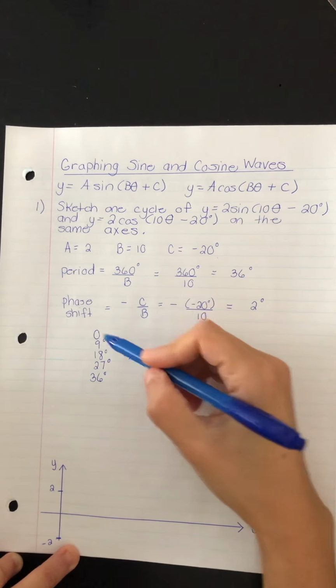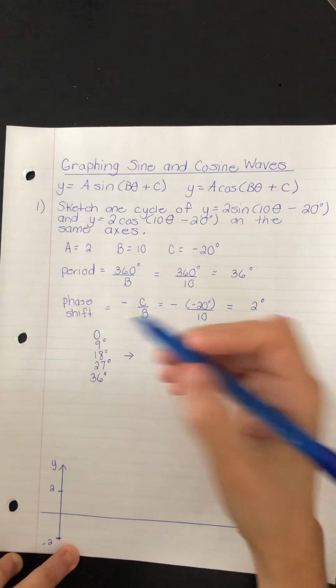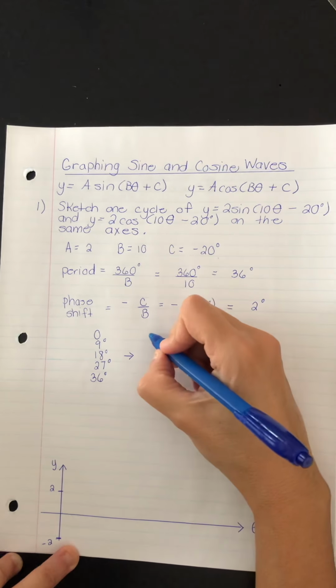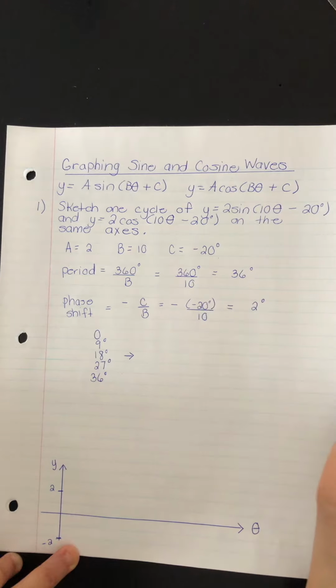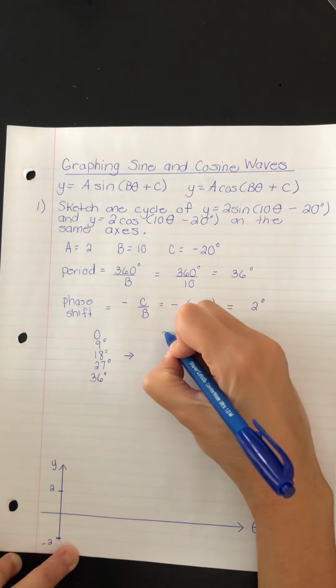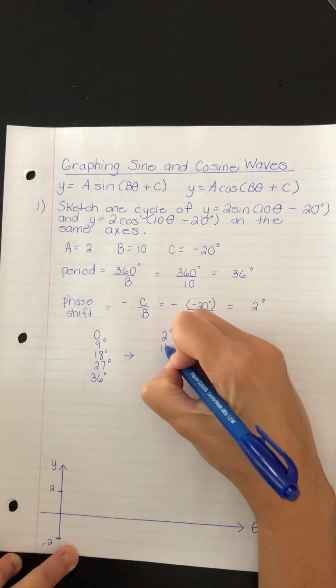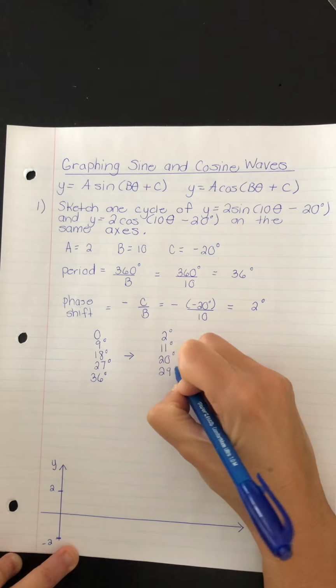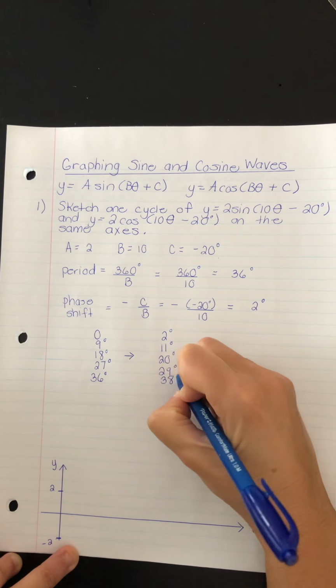Okay, so how do I shift all of these to the right 2 degrees? I simply add 2 to all of these. So we're doing 0 plus 2 degrees, 9 plus 2 degrees, and so on. So we will get these new numbers: 2, 11, 20, 29, and 38 degrees.